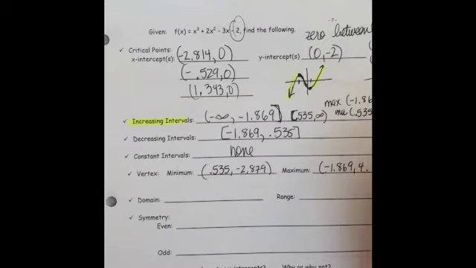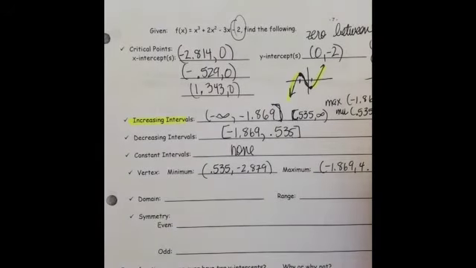What did I write down? I can't read my own writing. Oh, that's -1, right? No, 4. See, this is bad when you can't read your own writing.